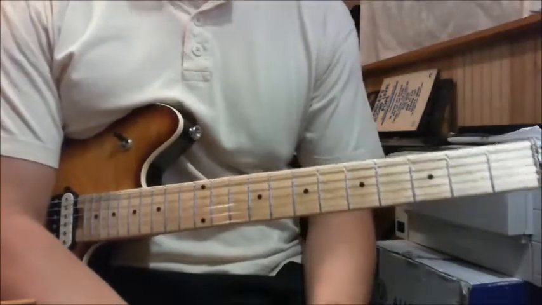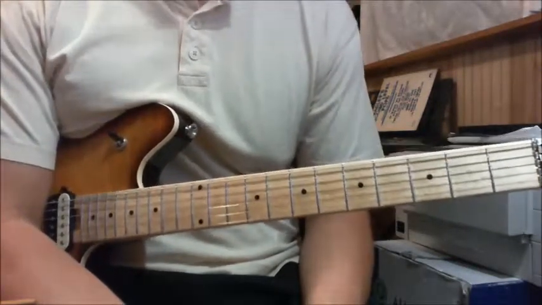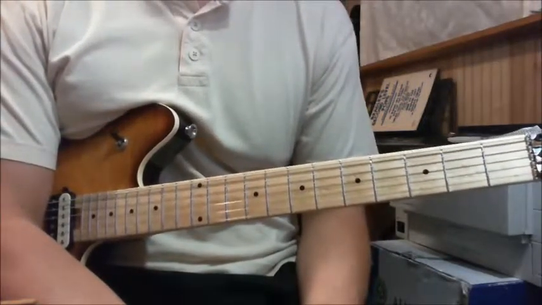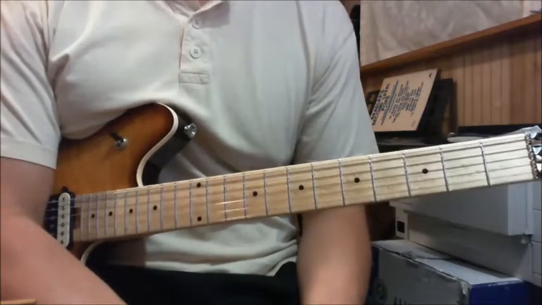So hopefully that helps you understand the perfect 5th and the relationship between that, the perfect 4th, and the octave, and the chord progression of 1, 4, 5.